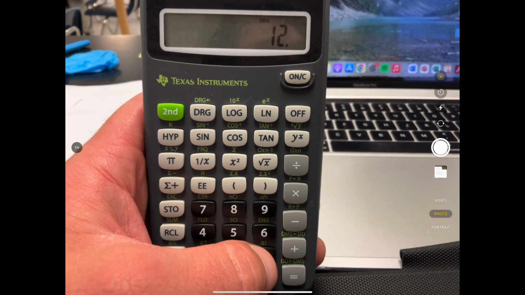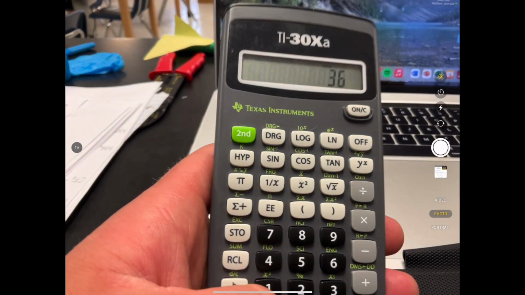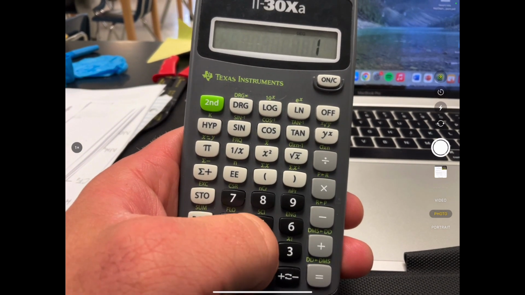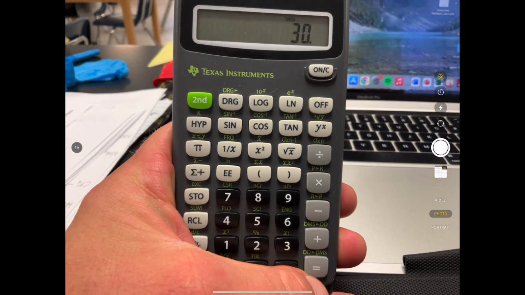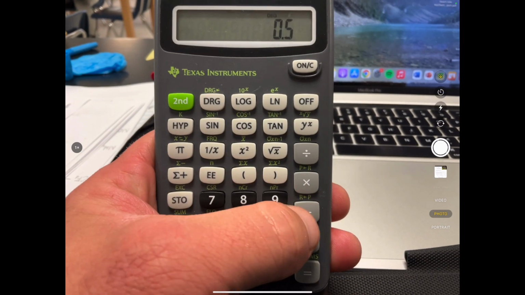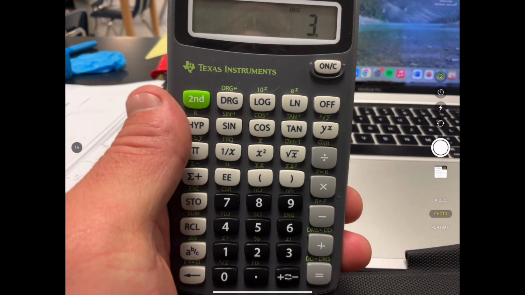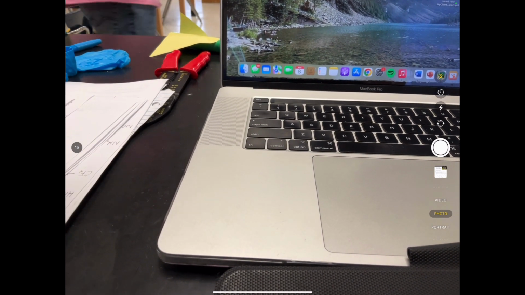So you've got 12. Then you're going to have to do 360 divided by 12, okay? Then you can take sine of that, and then you can multiply it by 6. So you kind of have to work from the inside out when you have calculators like that.